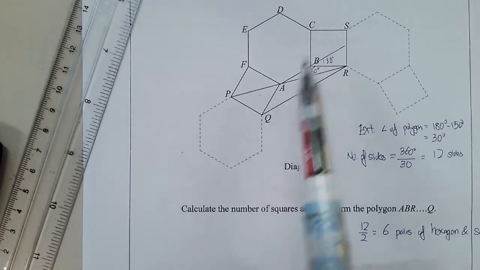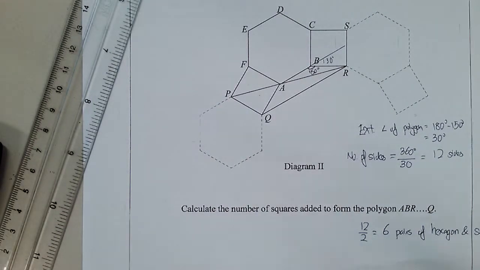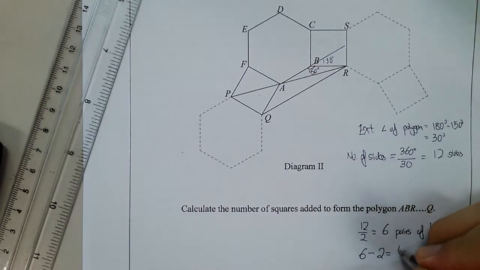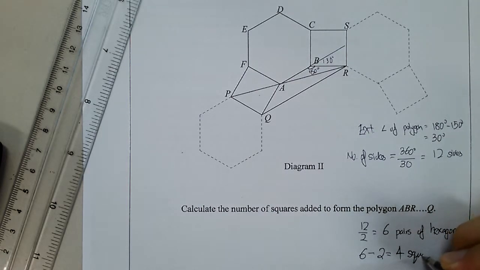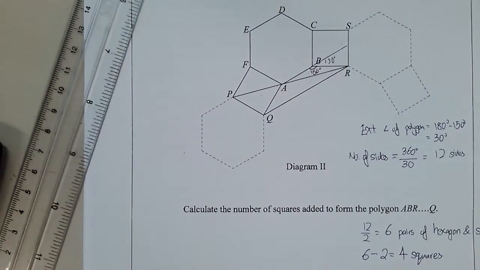So far, we have already drawn 2 squares down here. The question says, how many more squares are added? There are already 2 squares there, and there should be 6 squares. So I take 6 squares, minus the 2 existing squares. I will have 4 additional squares that need to be added in order to complete the polygon shown down here.